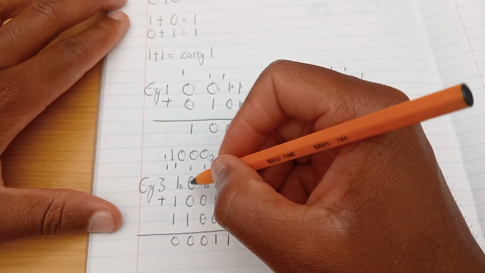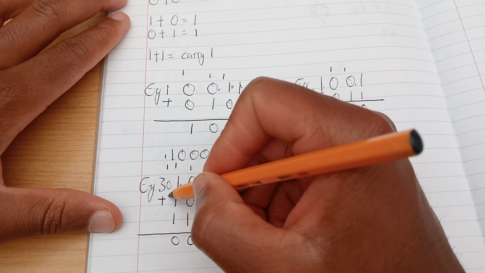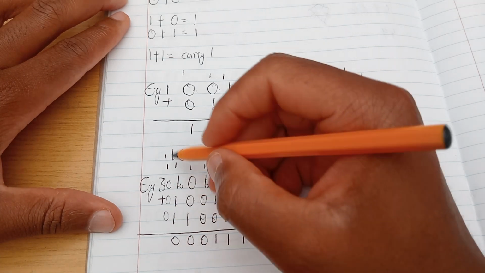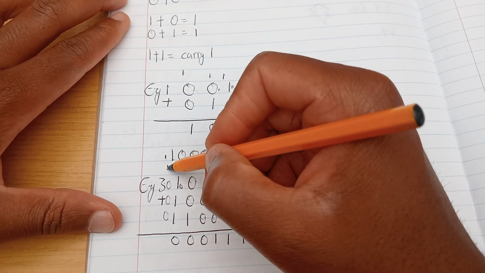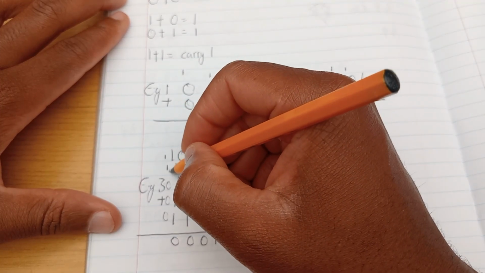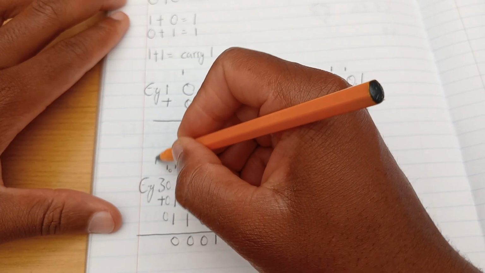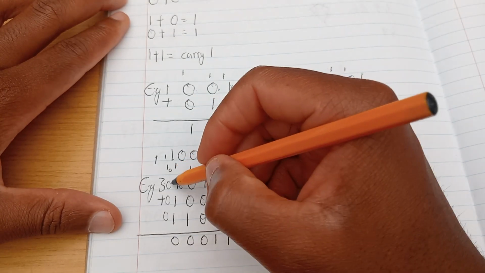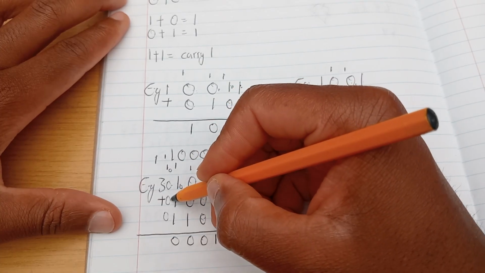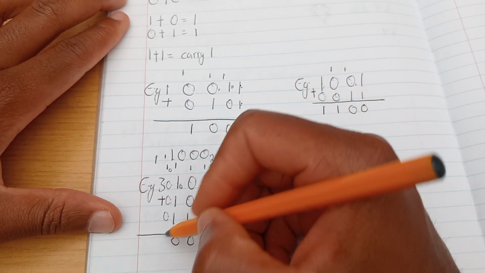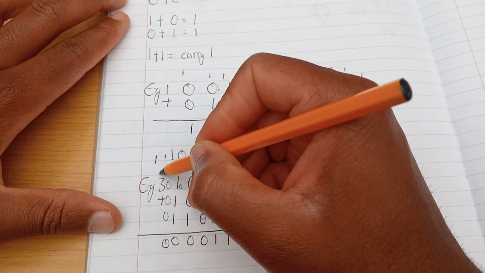Then, since there's no numbers here, you assume that we have zeros. And then when you say 1 plus 1, it's going to give you a 0. And then you're going to carry a 1. And therefore, 0 plus 0 is going to be a 0. And then 0 plus 0 is going to give you a 0. And 0 plus 0 is going to give you a 0.